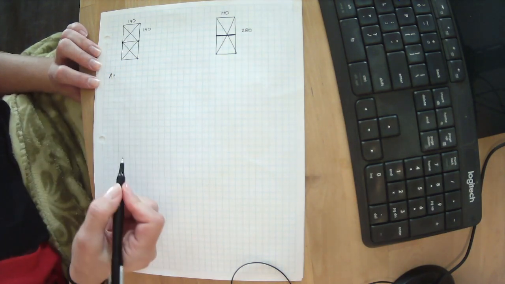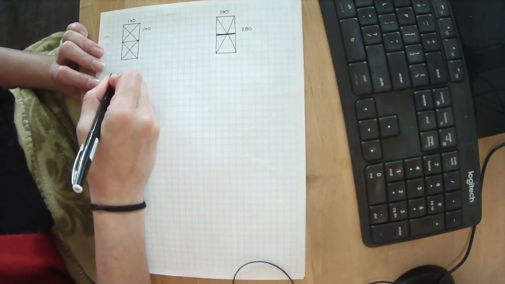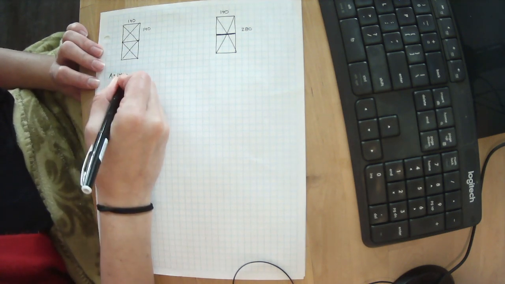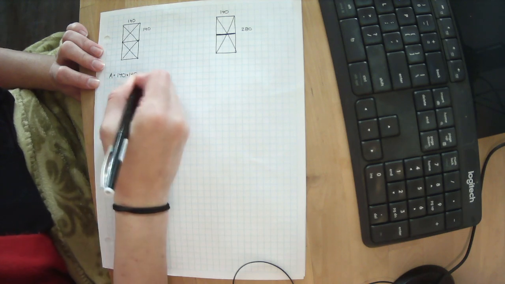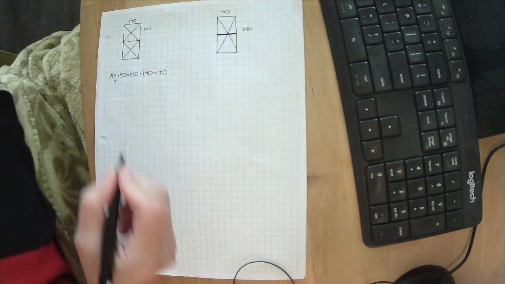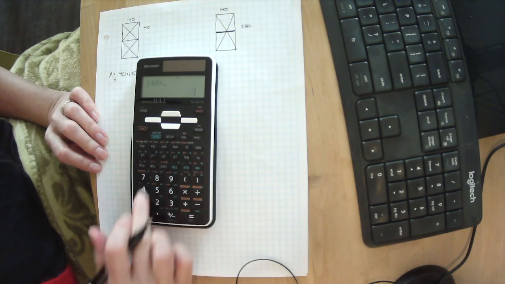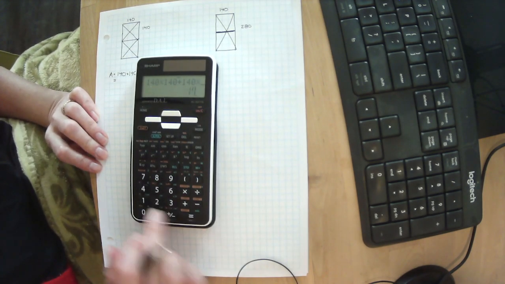Remember, area was handy for axial loads and shear loads. We have 140 times 140 plus 140 times 140.